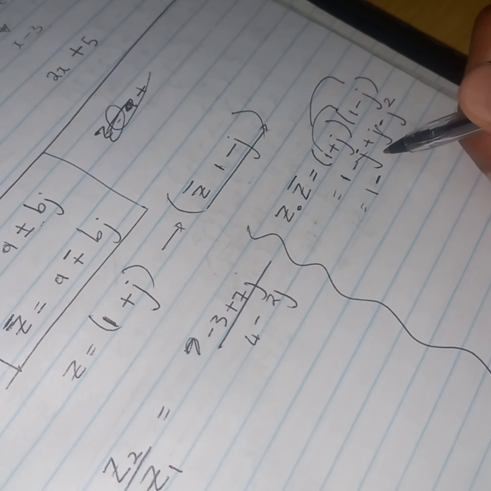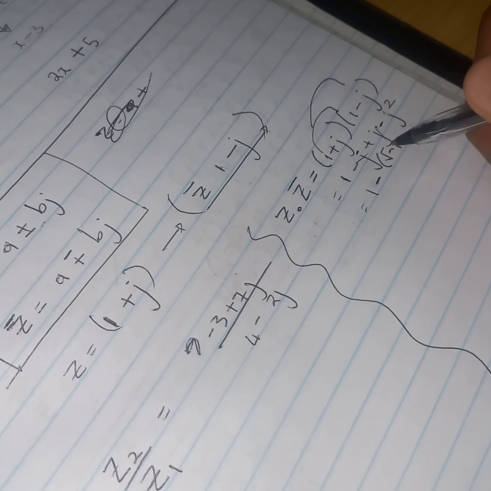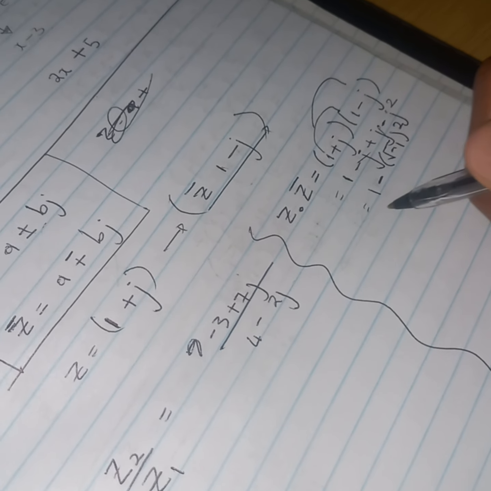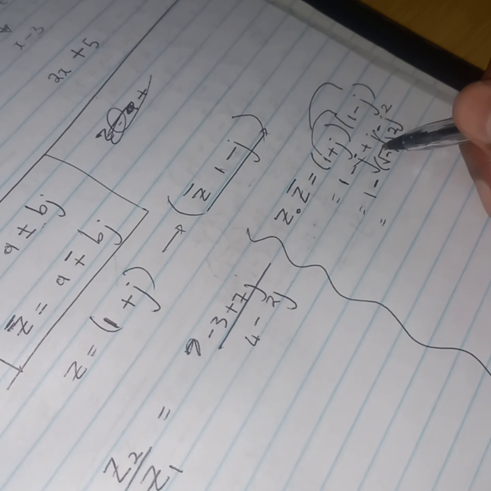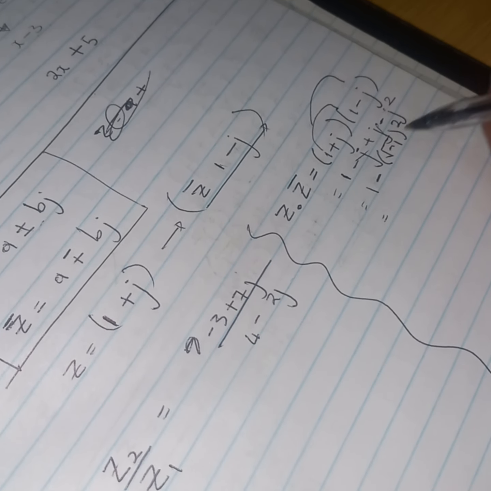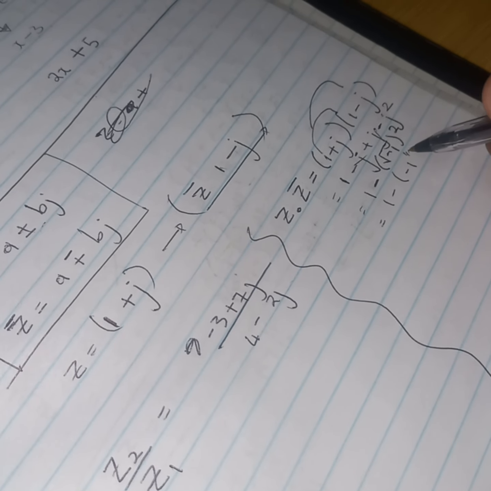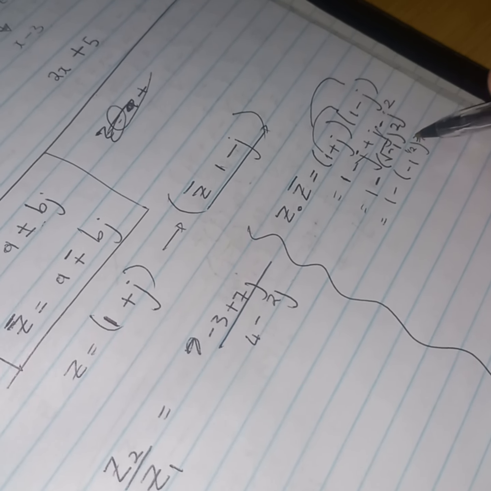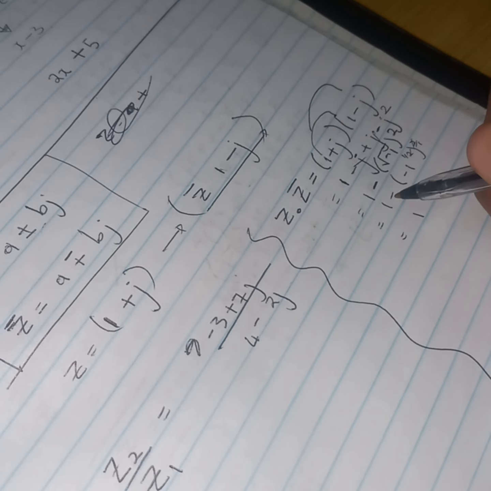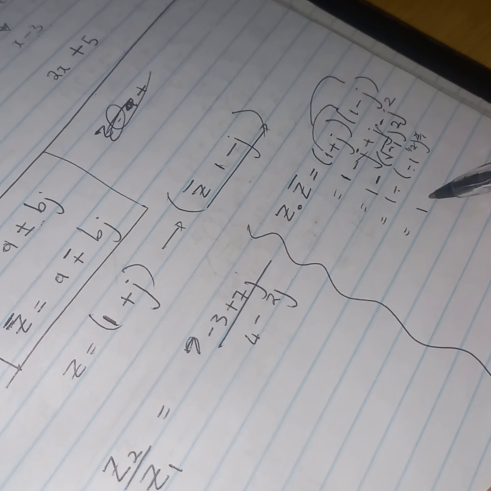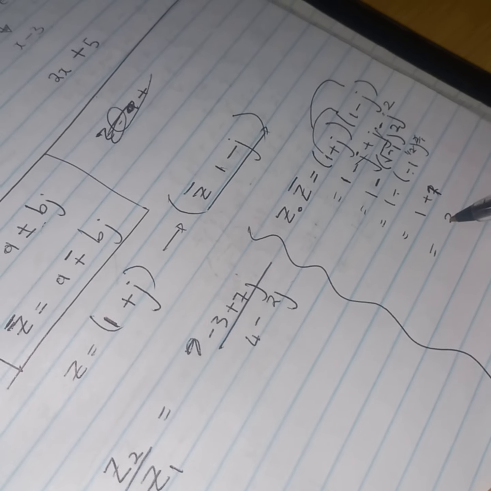So remember what we said with the letter j: j is the same as the root of negative 1, so j squared is negative 1. Negative 1 multiplied by negative 1 is going to be plus 1, so your final answer would be 2.